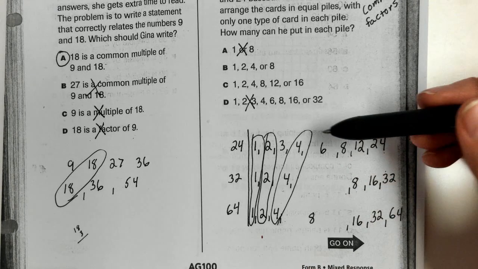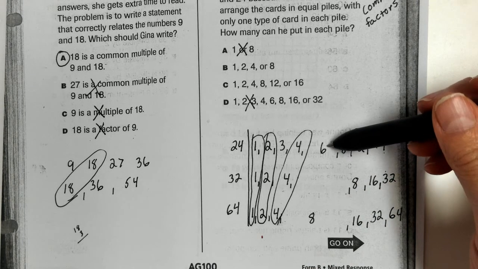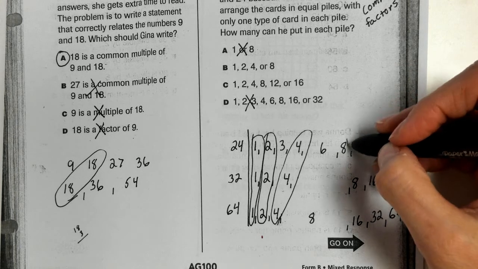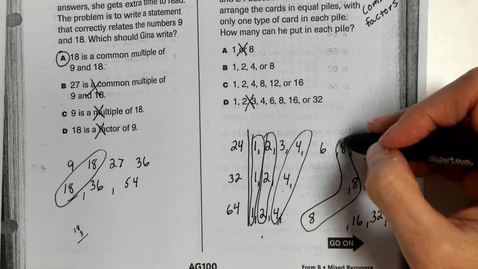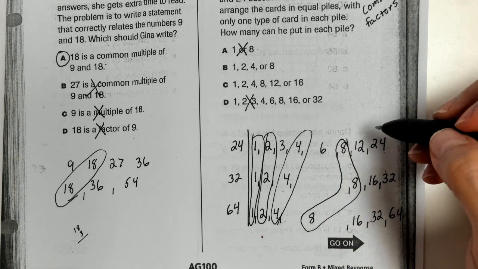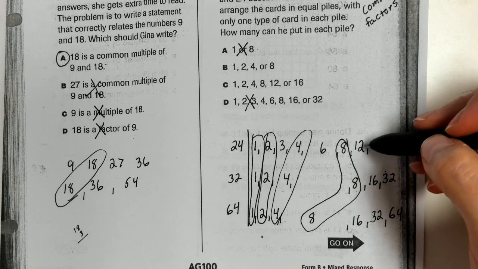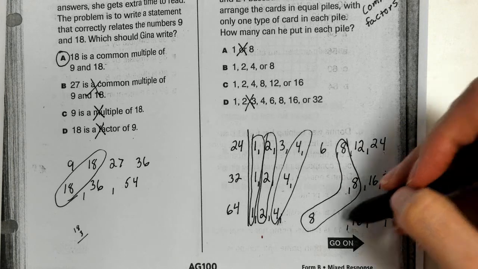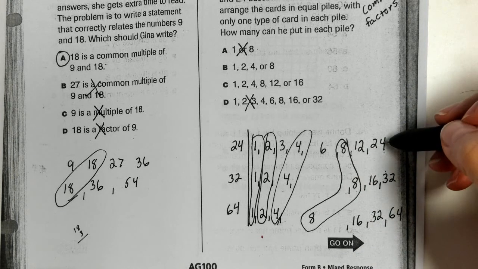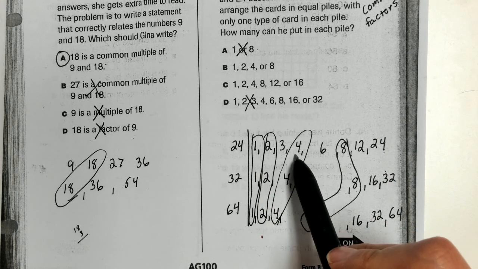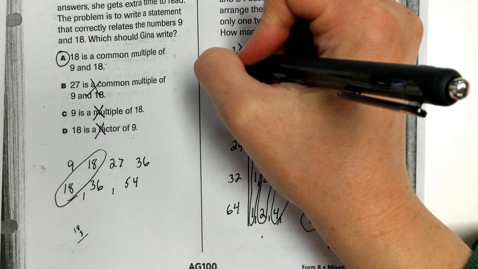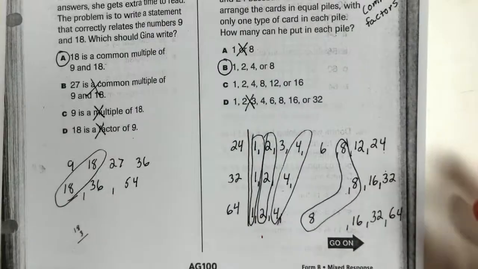All right. 6 is not on all 3 lists, but 8 is on all 3 lists. 12 is not on all three lists, and 24 is not on all three lists. So my common factors are 1, 2, 4, and 8. My answer is B.